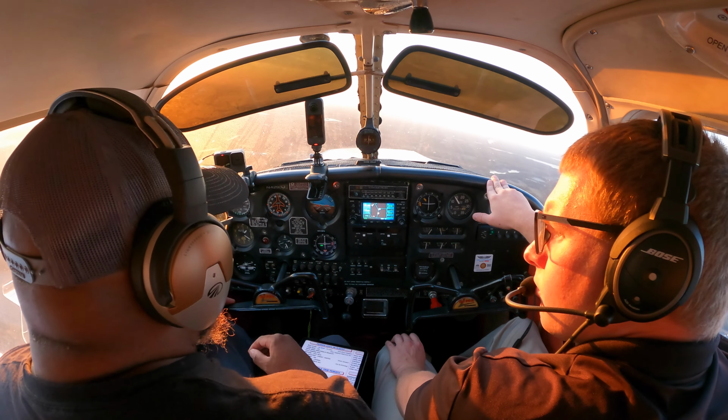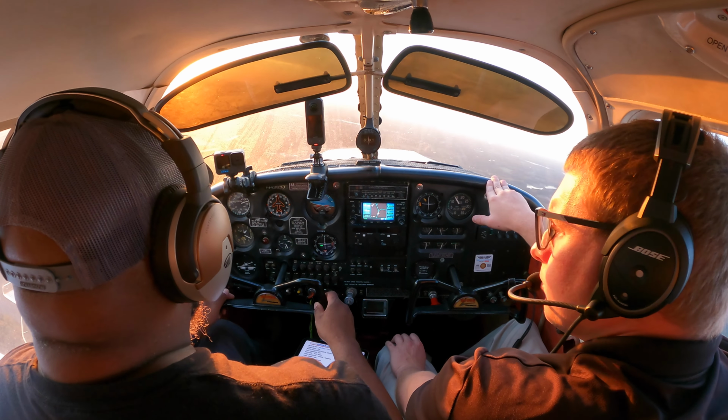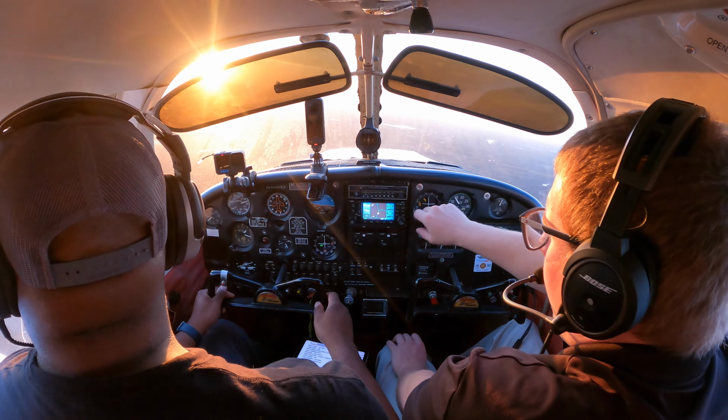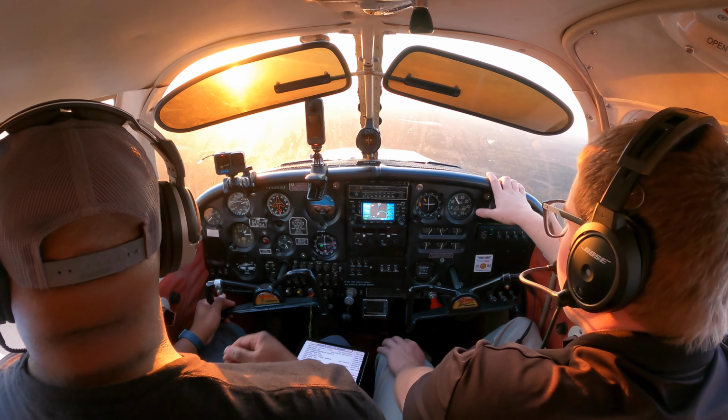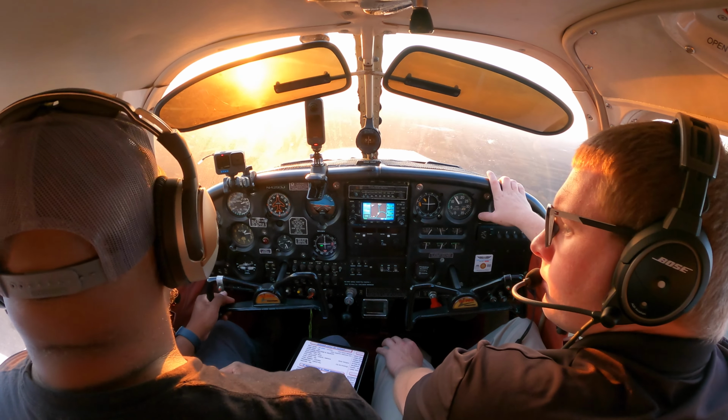The one thing that I forgot to do was the 121.5 and then mayday, mayday, mayday. That was the hand gesture right there. I forgot that part. I did squawk the 7700, and at this part it's just about me getting myself in position to land the aircraft.